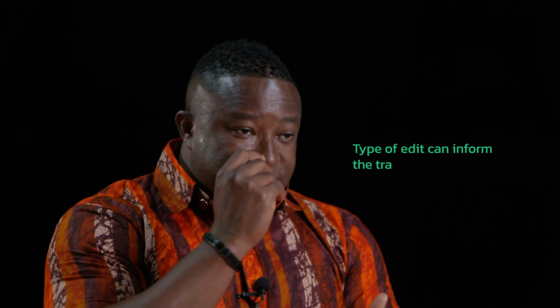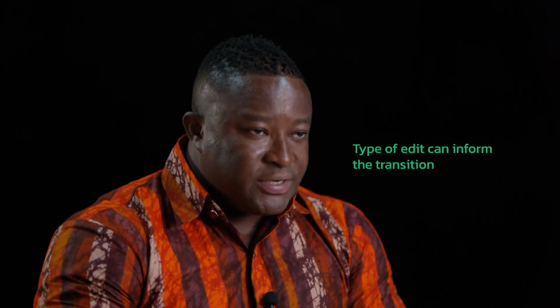You need to understand the types of edits. And some of these things also will inform the type of transition you use. To mention a few, we have action edits, we have elliptical edits, we have form edits. If you understand them, these things can also inform the type of transitions you use in your edit. You can use a dissolve to tell time lapse.